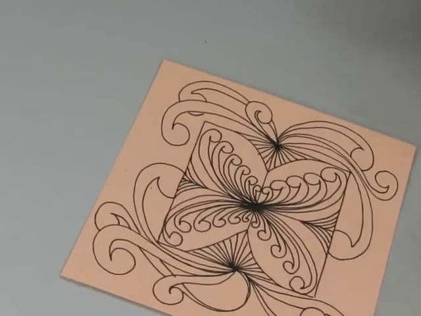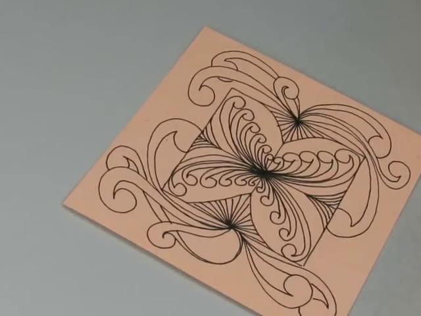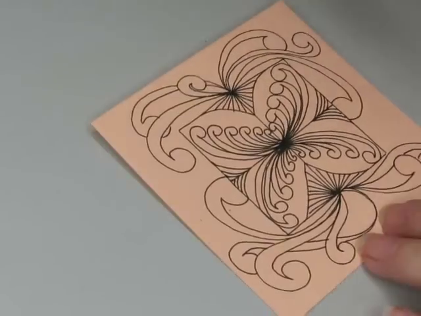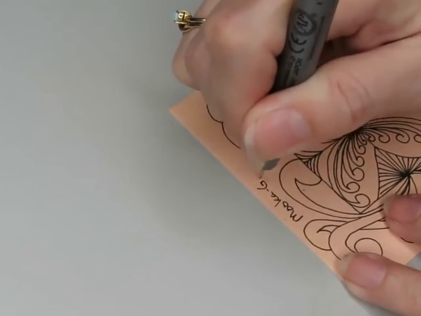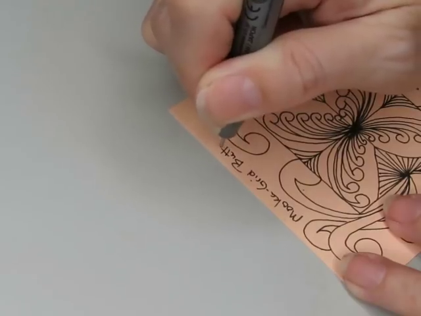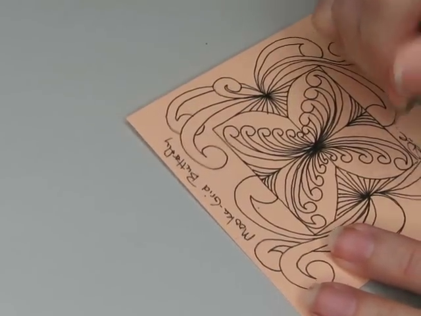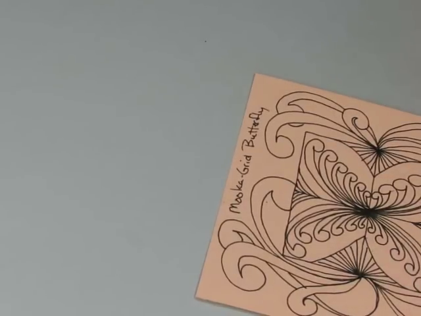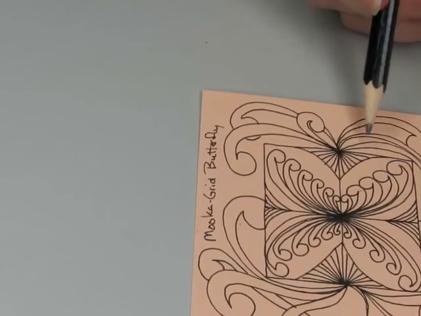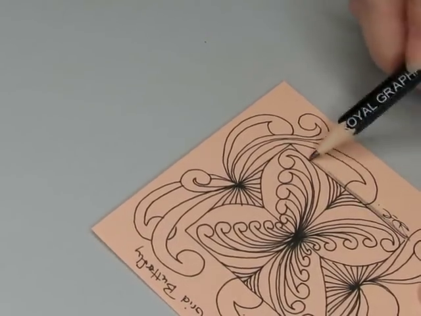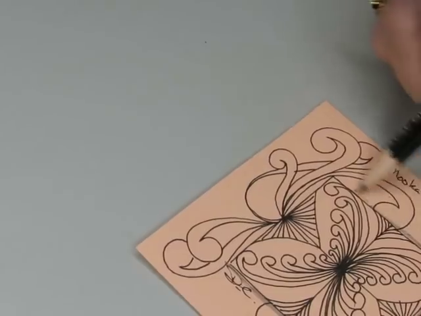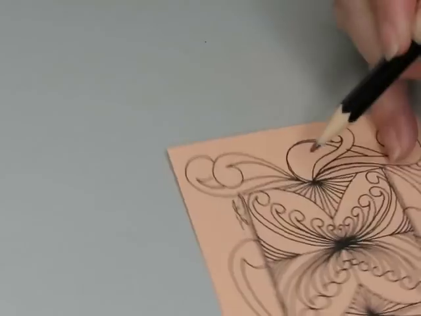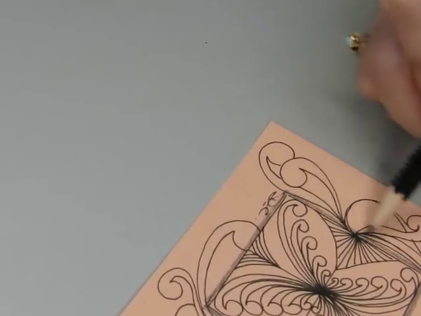Alright, just a few Mookas to surround my butterfly. Okay, and then I'm actually going to set this off with a shadow all around the whole square, because I want that to be the focal point and not the Mookas that I did around the edge, although I like them. I want this butterfly to be the focal image.